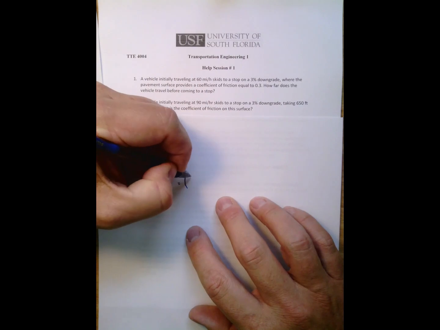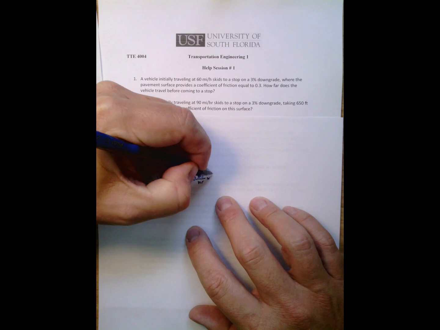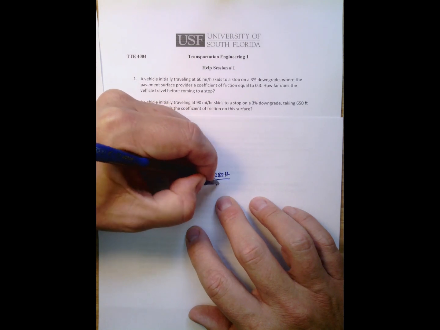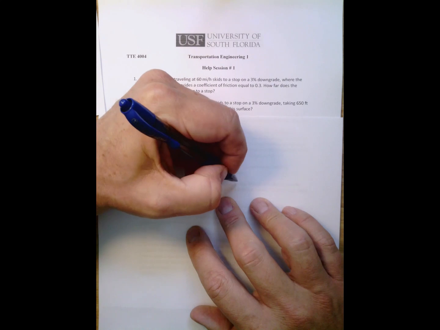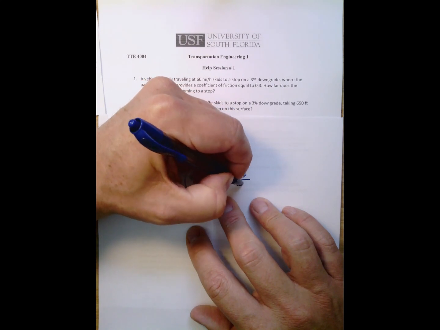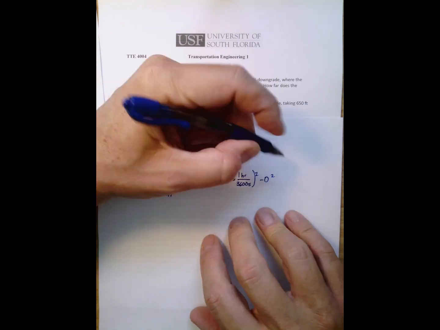So using dimensional analysis again, 90 miles per hour times 5,280 feet per mile times 1 hour, which is equivalent to 3,600 seconds, squared, minus 0 squared.